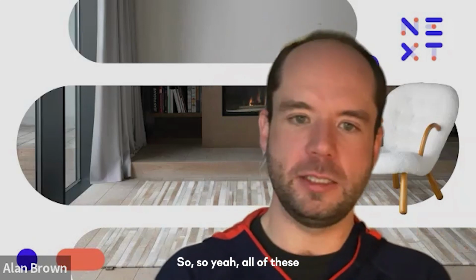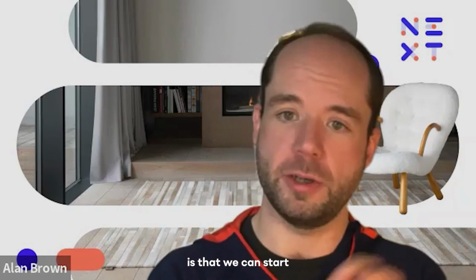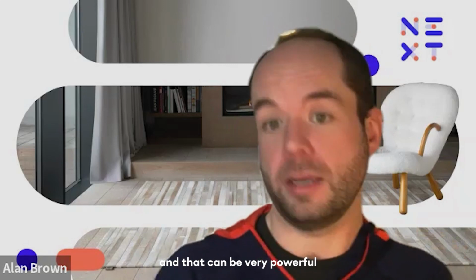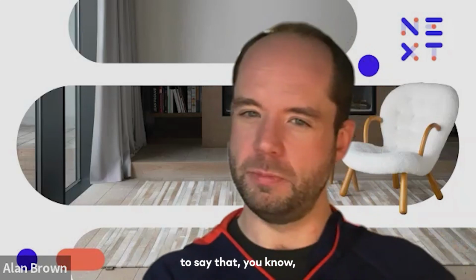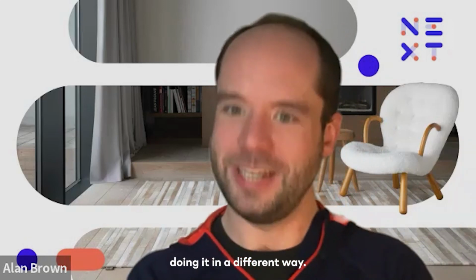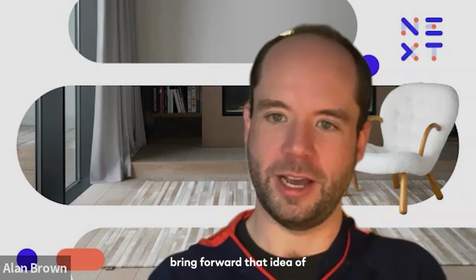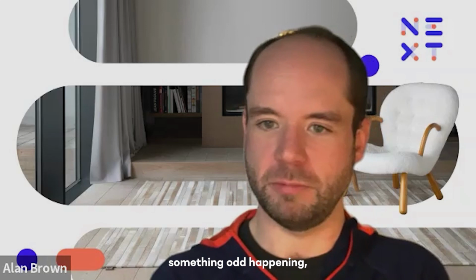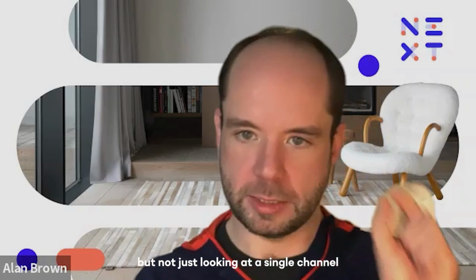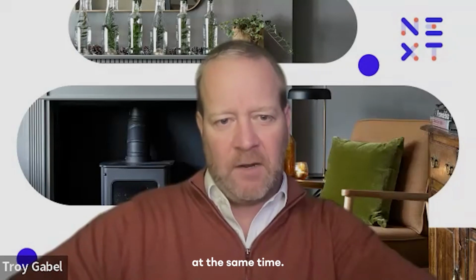So yeah, all of these individual signals that we can look at. And then the other interesting thing about machine learning in general is that we can start to combine these together. That can be very powerful as a compositional effect. To say that the user is performing activity that's different, and they're also doing it in a different way. That allows us to bring forward that idea of something odd happening, not just looking at a single channel of events, but behavior and the context of that behavior at the same time.